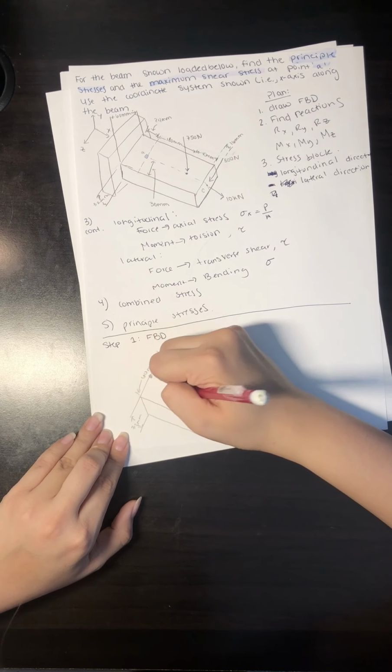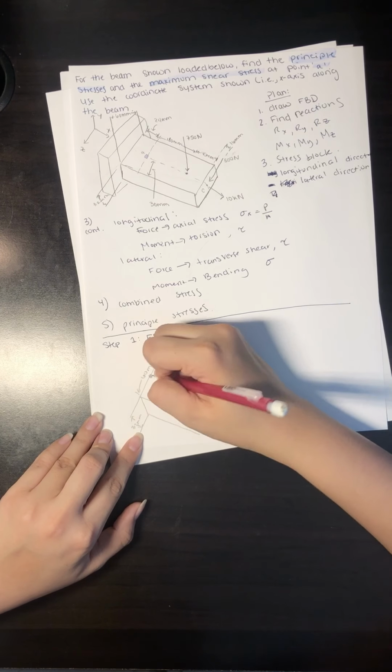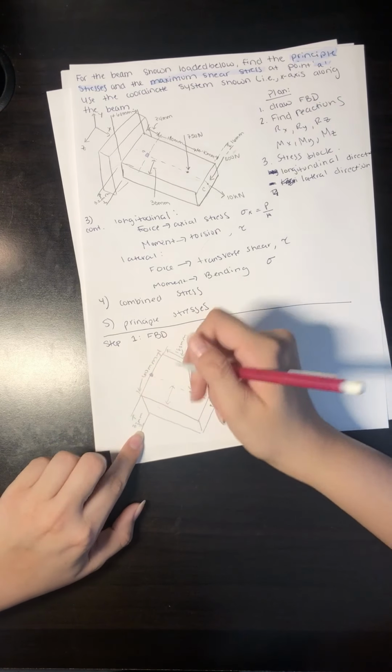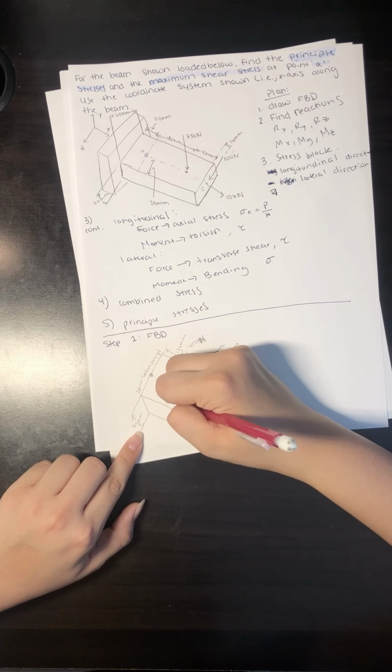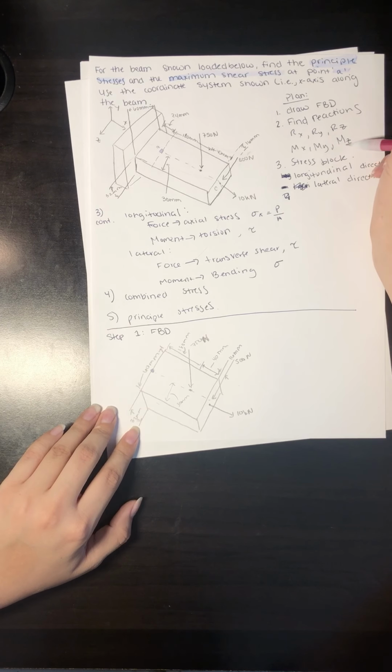And lastly, I think it's just this one left. This distance from A to this end on the y-axis, this is 30 millimeters. Just drawing on there. Okay, and now this is where we draw our reactions in the free body diagram.